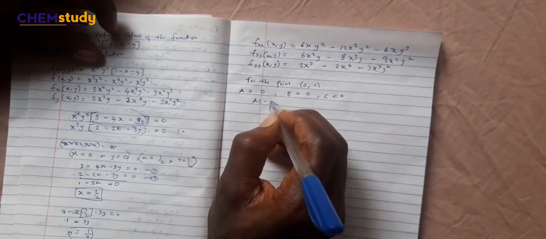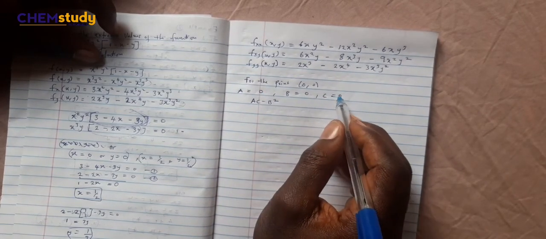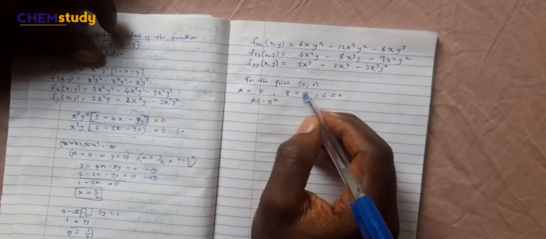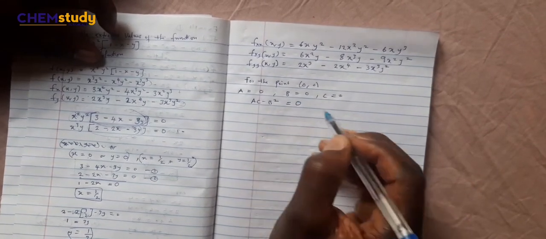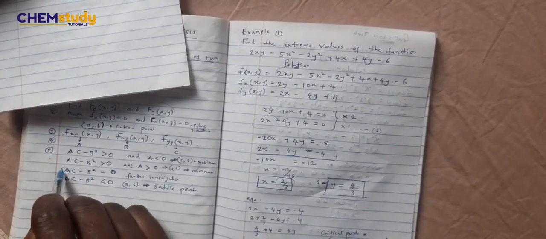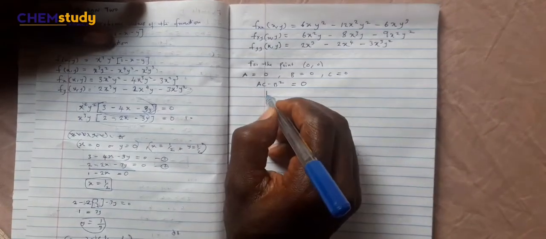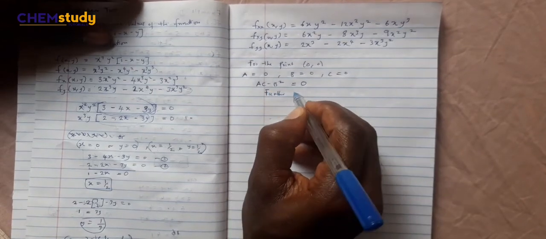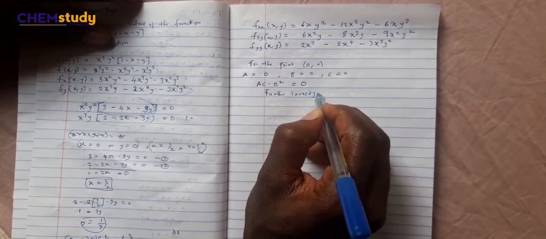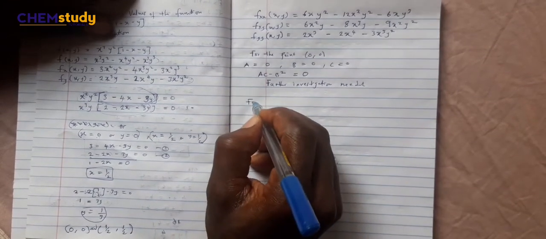So AC minus B squared, if you do it, 0 times 0 minus 0 squared, it's all 0. And you remember from our rules, it states that whenever this expression gives you 0, it means further investigation is needed.